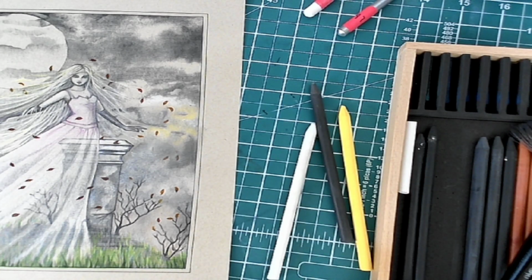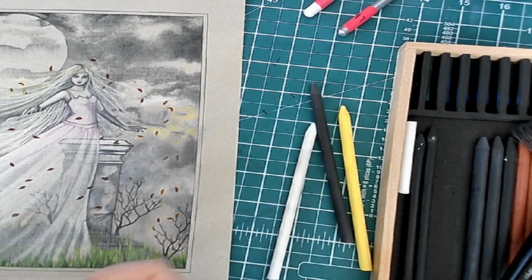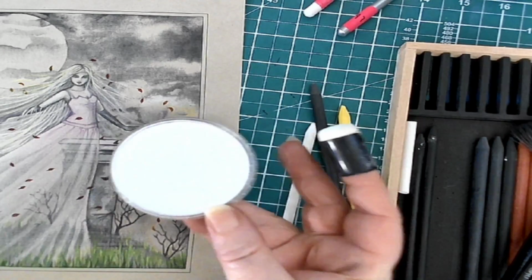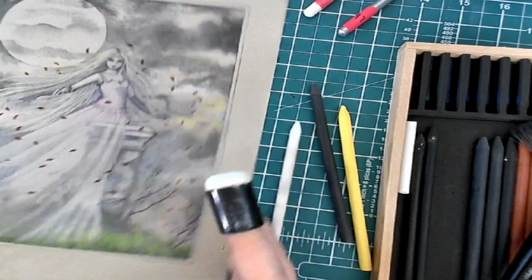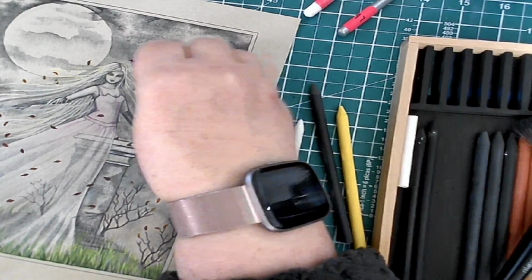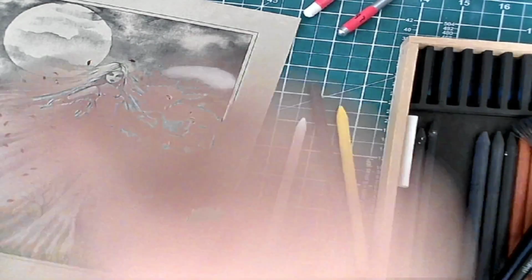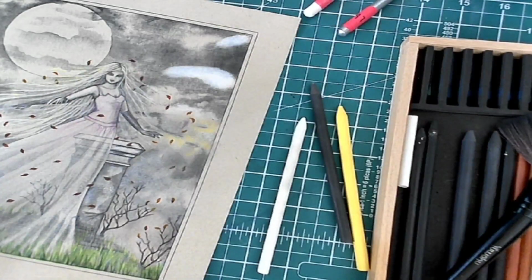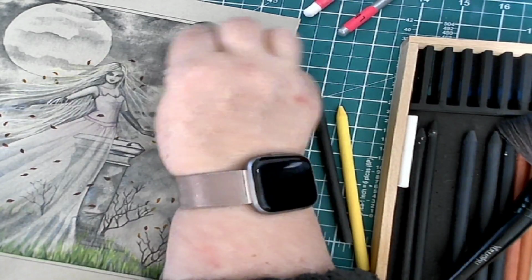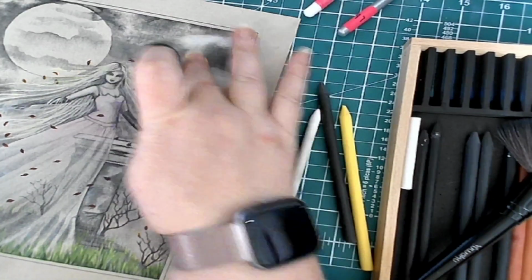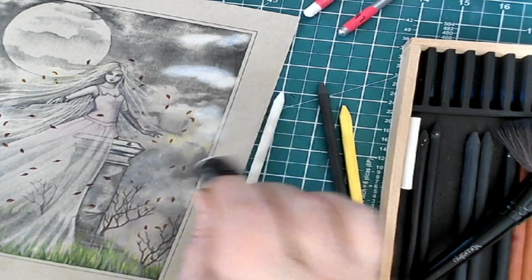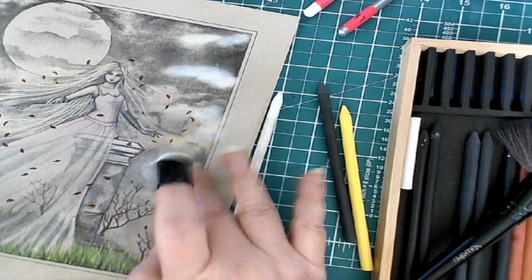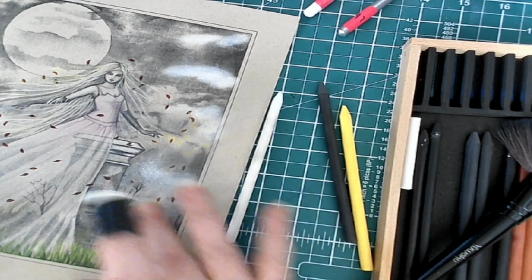And I got my little thingy here. So this is titanium white. And of course I have my finger blender. So I'm going to go into these areas with that titanium white. And I'm just going to blend it in. Now this is much darker or much starker than the white that I was using on the chalk.